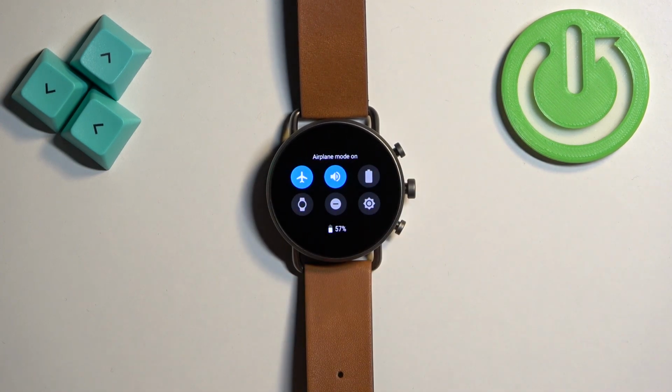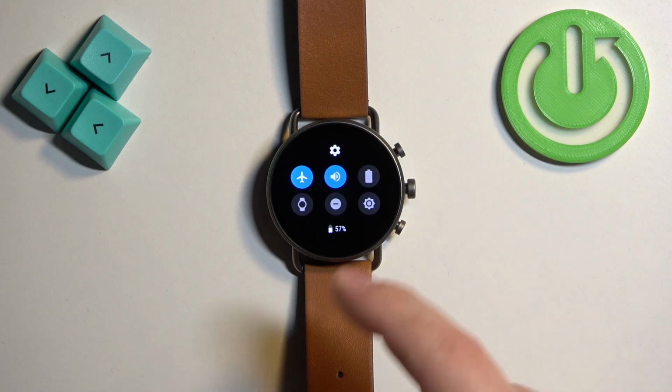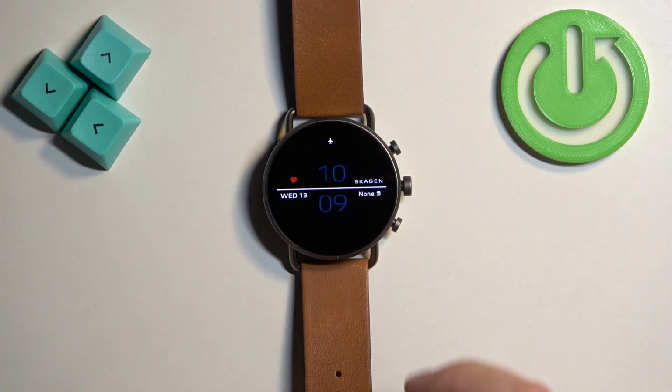You will see the message airplane mode on. The icon will get highlighted by the blue color. And if you go back to watch face, you will see the airplane mode icon on the watch face, which indicates that the mode is enabled.